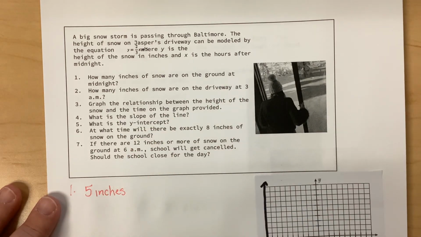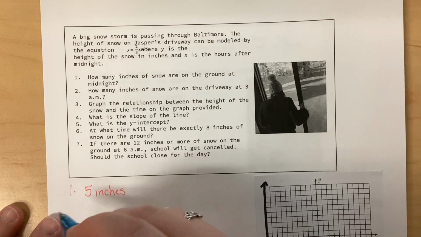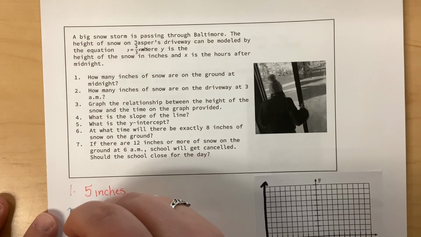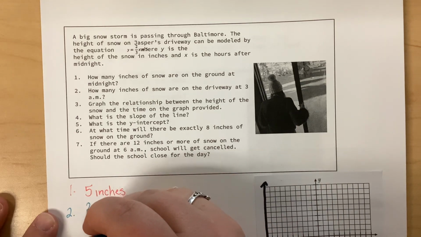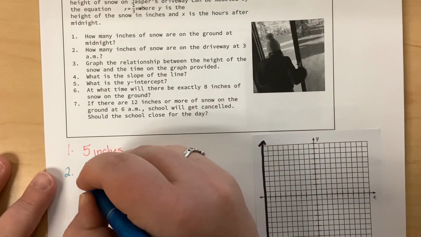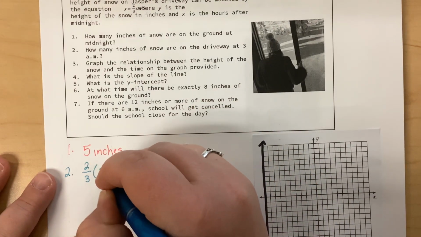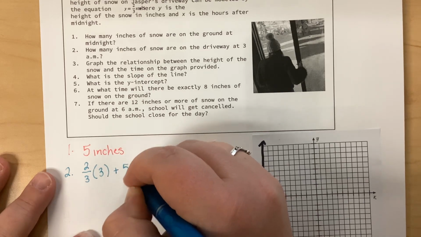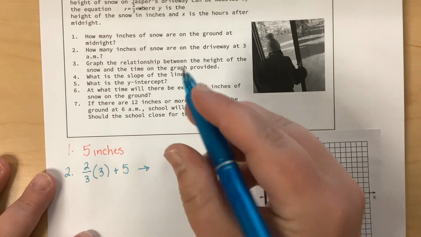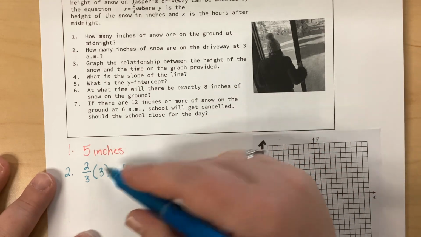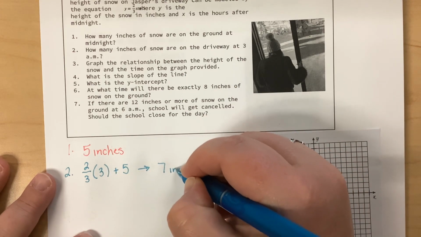All right, number 2 says how many inches of snow are on the driveway at 3 a.m.? Well, 3 a.m. is 3 hours after midnight, so that means x is 3 in this case. So I would do 2/3 times 3 plus 5. 2/3 times 3 is 2, plus 5 is 7. So that means at 3 a.m. there would be 7 inches on the ground.